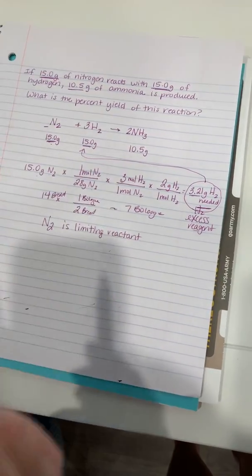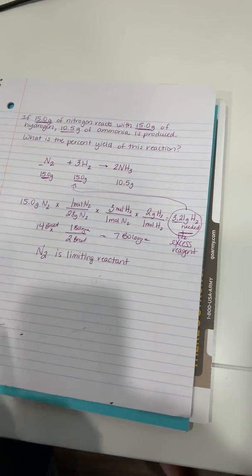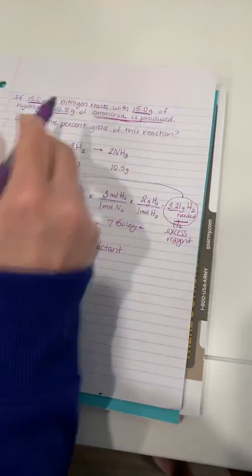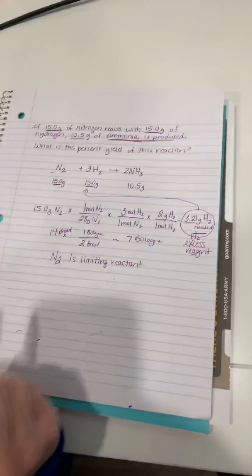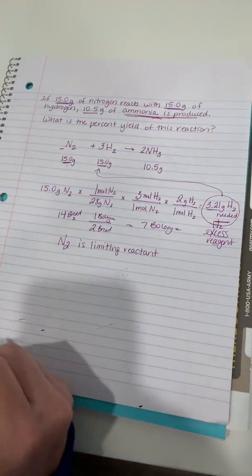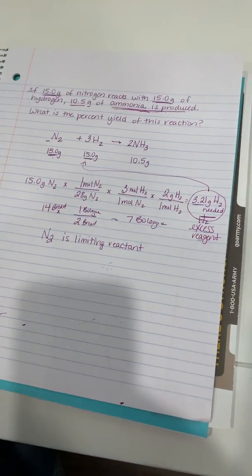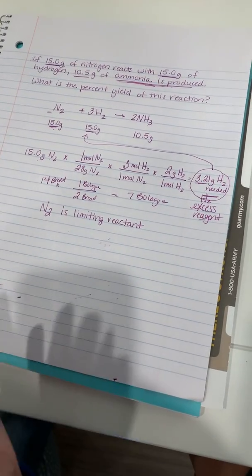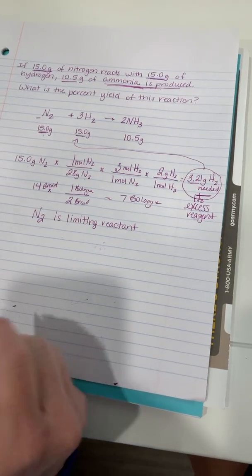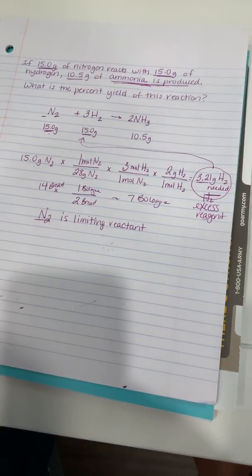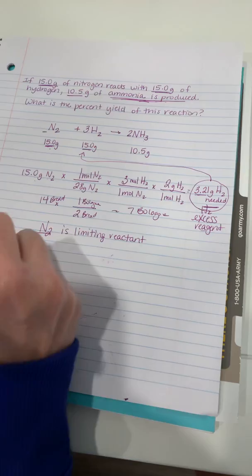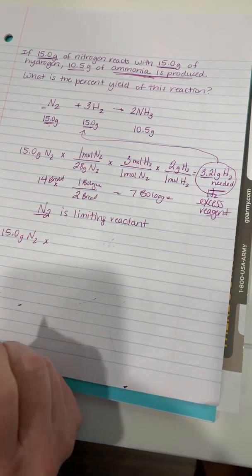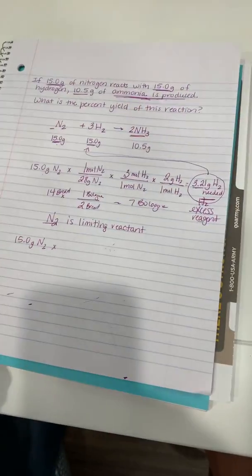Percent yield always, always refers to product. So we are going to be looking at how much ammonia. We know how much they actually got when they did the experiment in the lab. We need to find what's called the theoretical yield, which is the amount that should be made on paper if everything goes perfectly. This is how much ammonia we should get. So we're going to do that by taking our limiting reactant amount from the problem, which is 15 grams of N2, and we are going to convert to product this time. We're going to convert to ammonia.